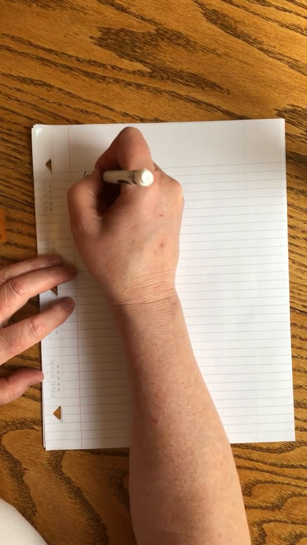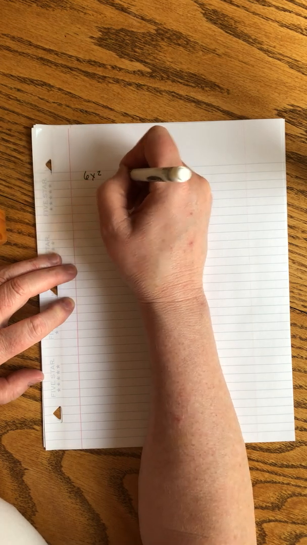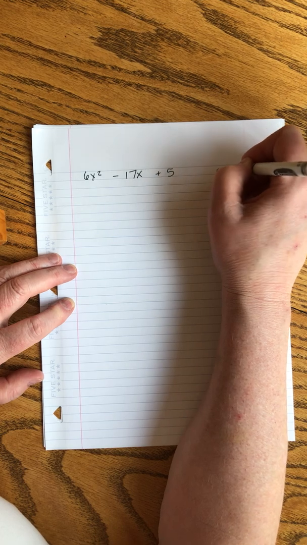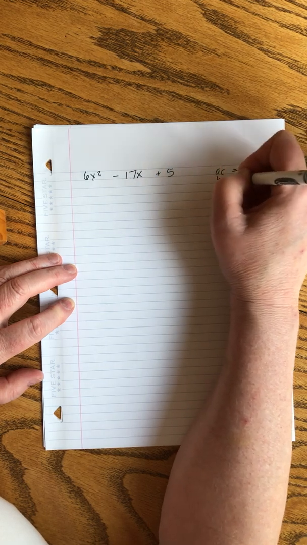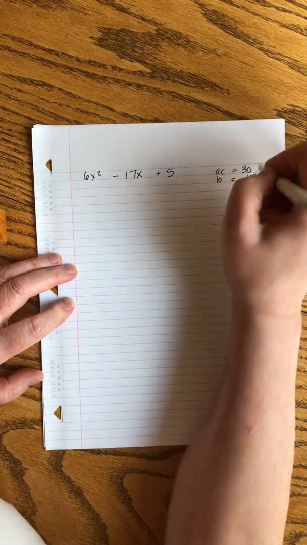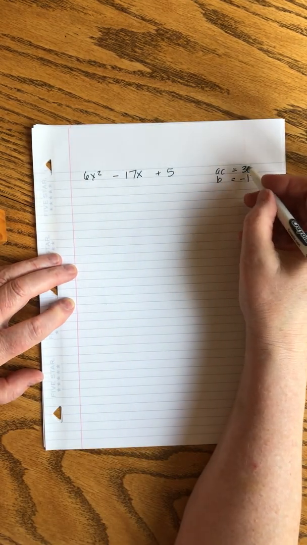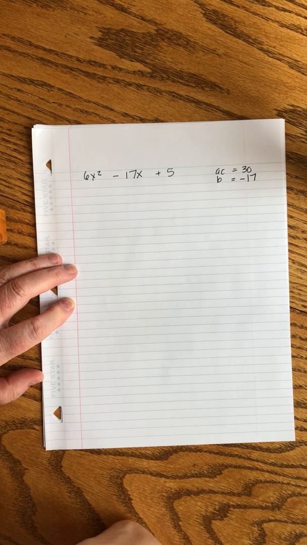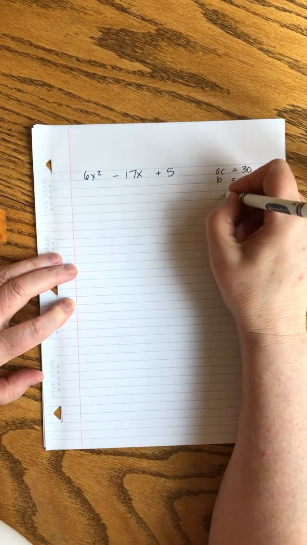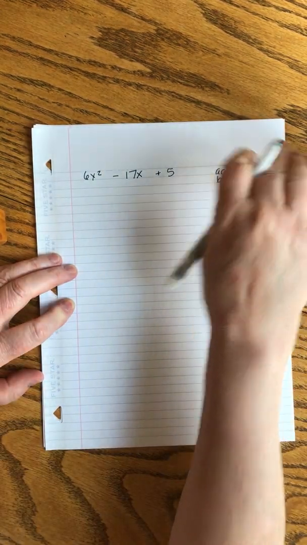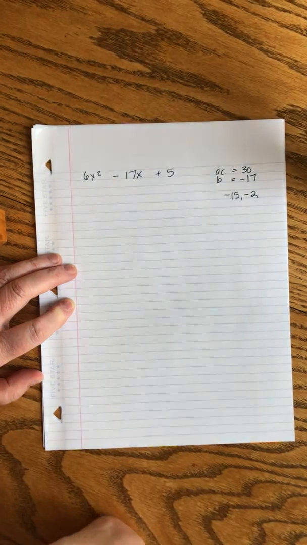6x squared minus 17x plus 5. A times c is 30, b is negative 17. Okay, so I look, what are the two numbers that will multiply to this and add to that? Negative 15 and negative 2, right? They multiply to positive 30 and they add to negative 17.